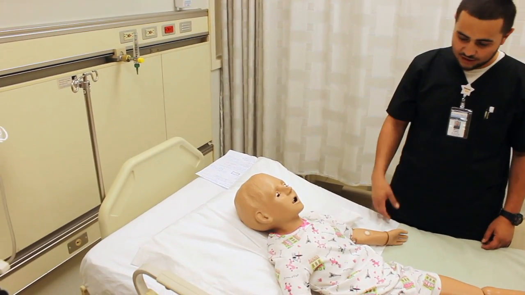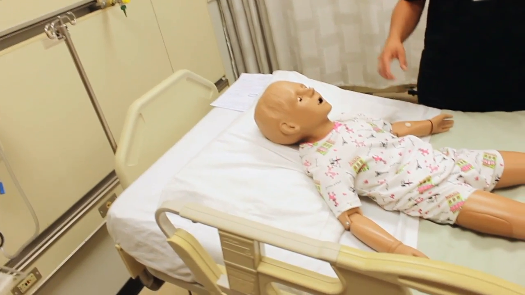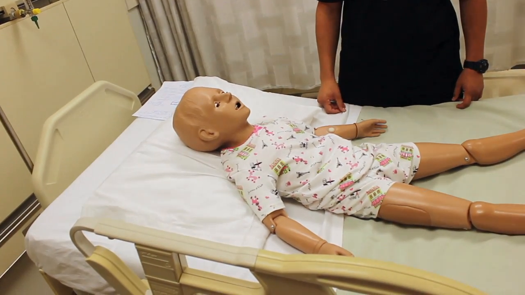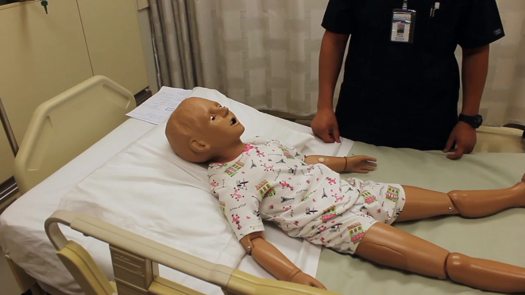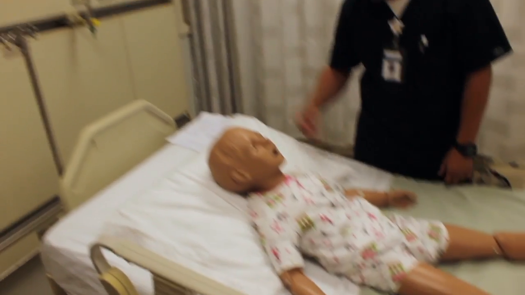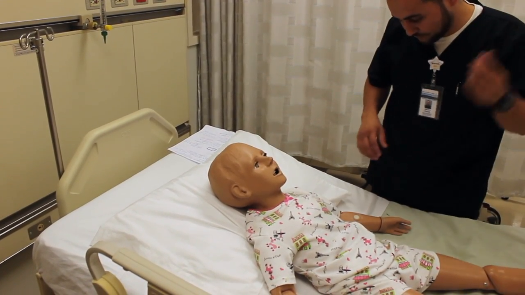So working his way down, he's talking about checking the eyes, doing a neurological assessment, making sure that the eyes react to light with this pen light. You also want to look in the eyes for any tear production, or look in the eye orbit for any sunken eyeballs, for any signs of dehydration.